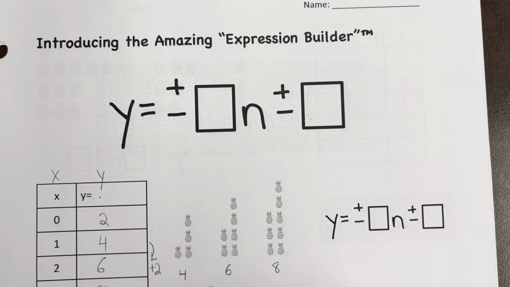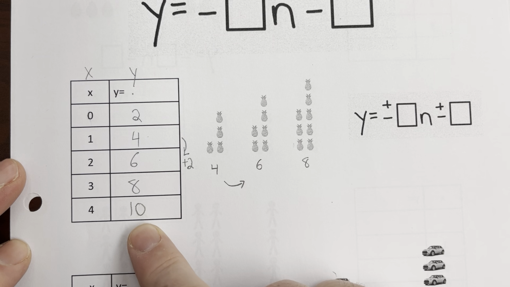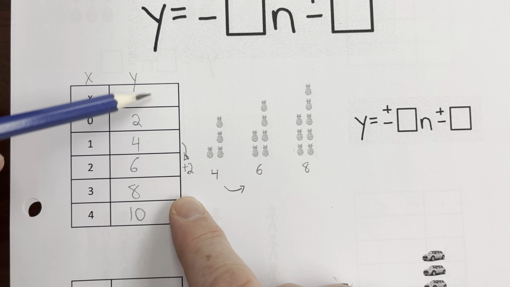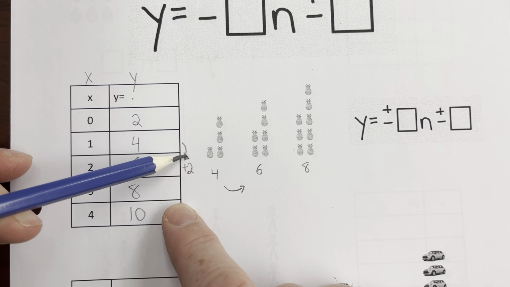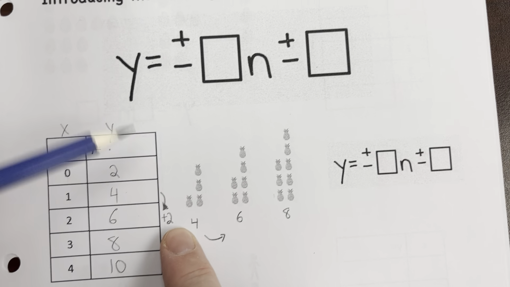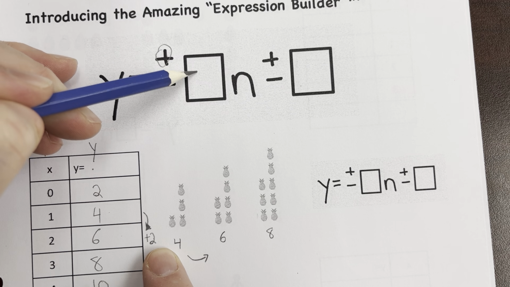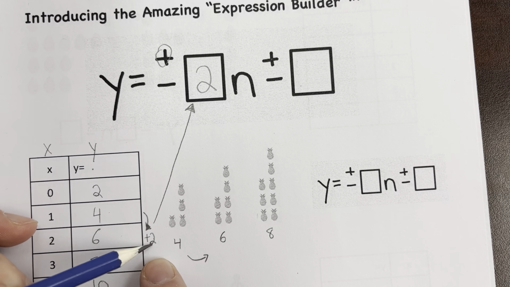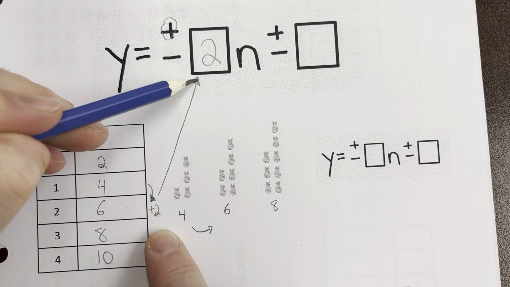So here's what it is. It's quite simple. Once you have your table made, you have to figure out what the change in the y is. We always show that on our tables here. The change in the y on this one is adding 2. So circle that and put a 2 in there. That is our numerical coefficient. The change in the y is our numerical coefficient.